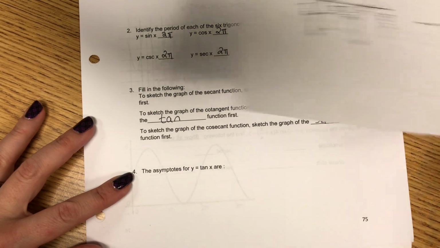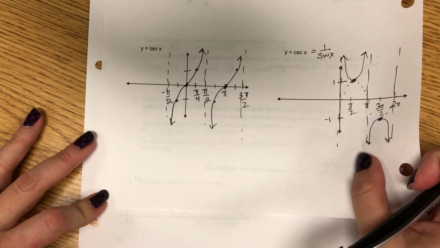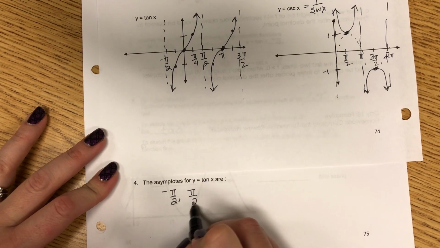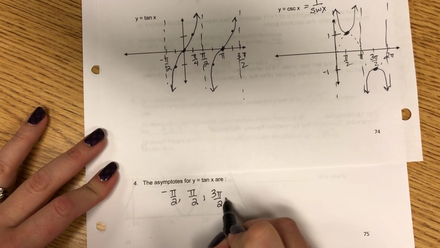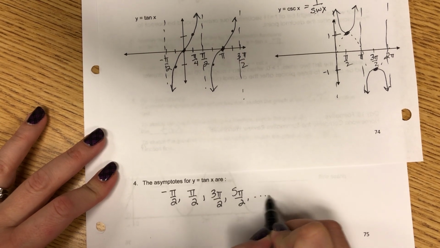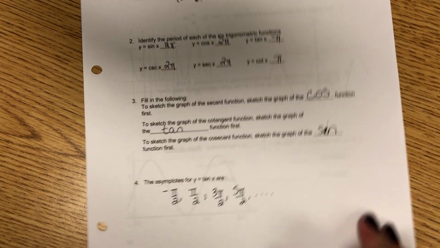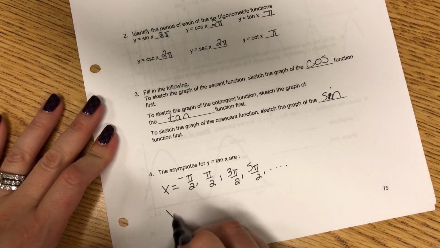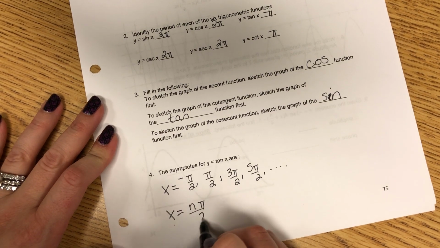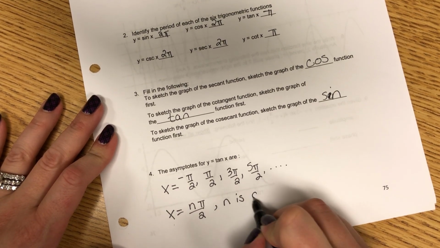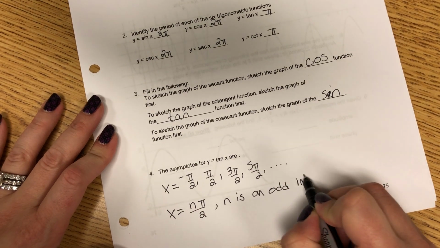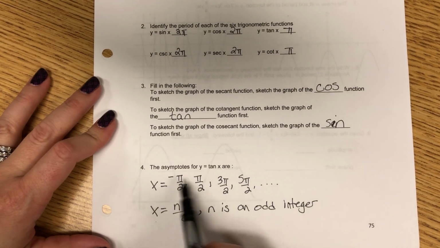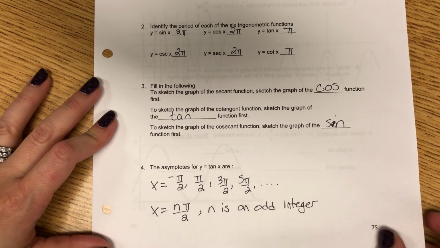The asymptotes for tangent, so here's my tangent graph, are negative pi over 2, pi over 2, 3 pi over 2, 5 pi over 2, and it would keep going. So a way we can generalize that, sorry, they're vertical, so it's x equals n pi over 2, where n is an odd integer, meaning an odd positive or negative whole number. Negative 1, 1, 3, 5, 7, 9, and so on.